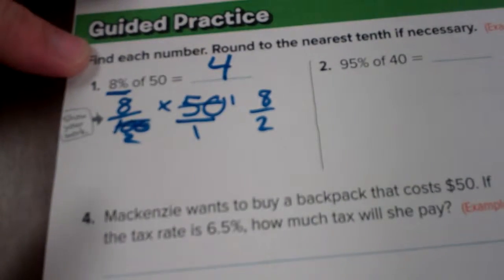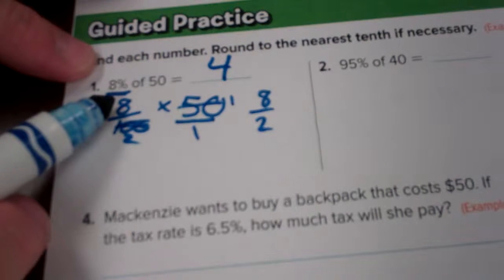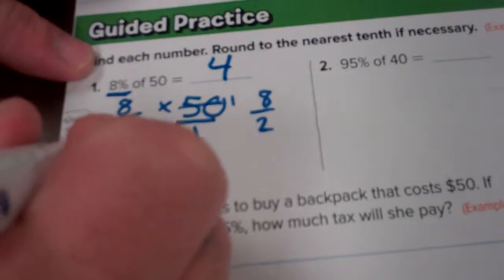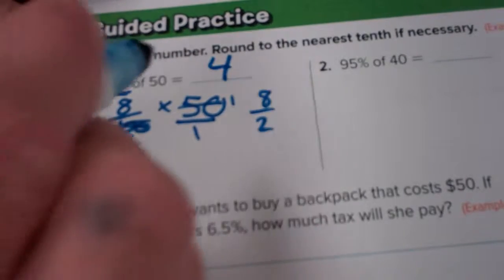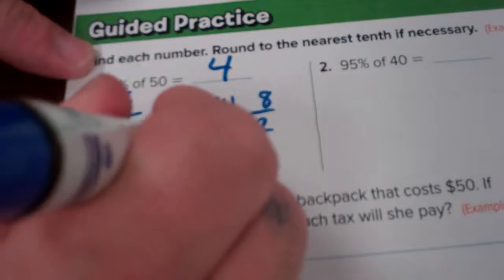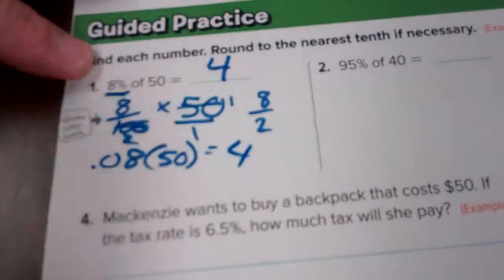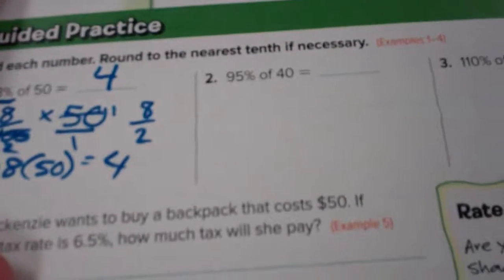Another way to do it is to remember that percent means divide by 100, and we can divide by 100 by moving the decimal 2 places to the left. So another way to write 8% is 0.08. Of still means multiply. 0.08 times 50, once again, is 4. Alright, so let's try another one.